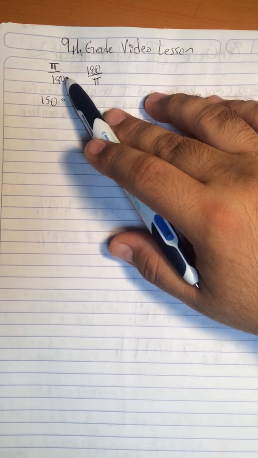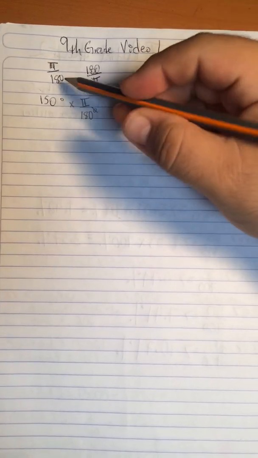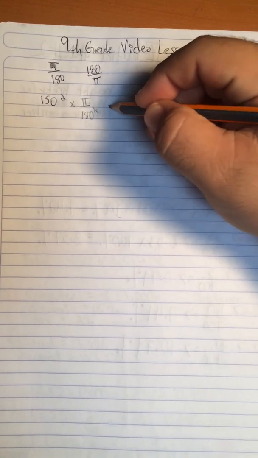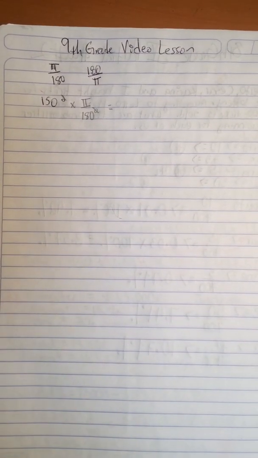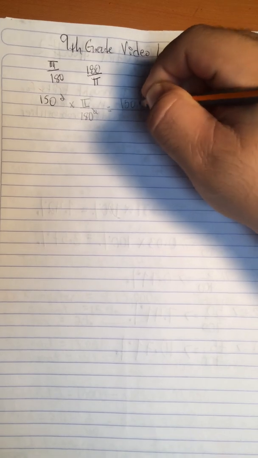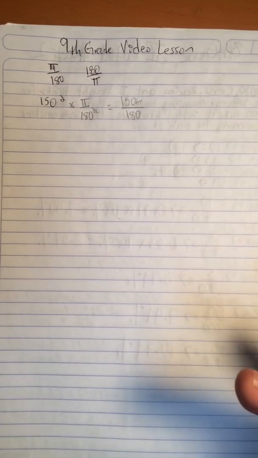Why? Because what I'm trying to do is eliminate the degrees so that I can leave it in terms of pi. If I multiply times pi over 180 degrees, you notice the units are going to get canceled, and I'm only going to have the terms in pi. This is what I'm looking for. Once I have this settled, now I multiply: 150 times pi, 150 pi divided by 180.